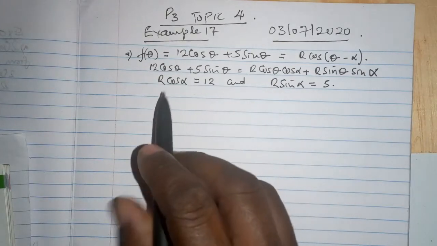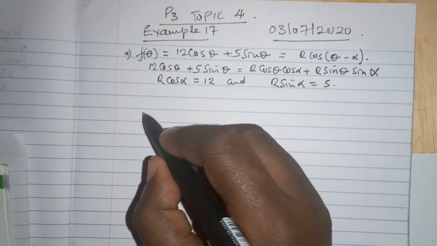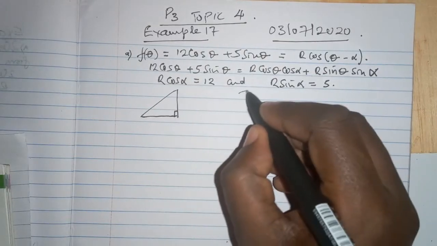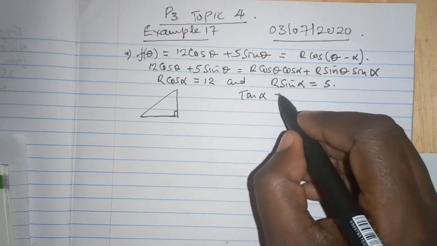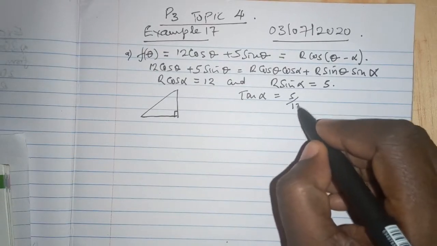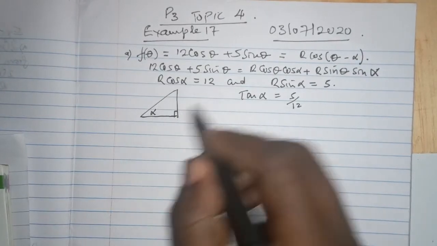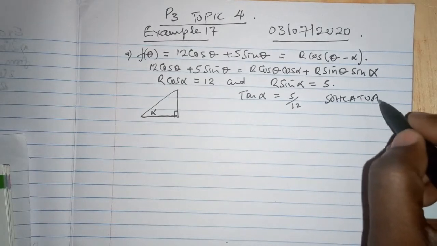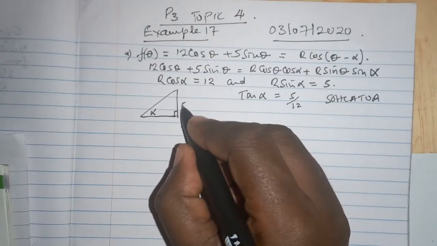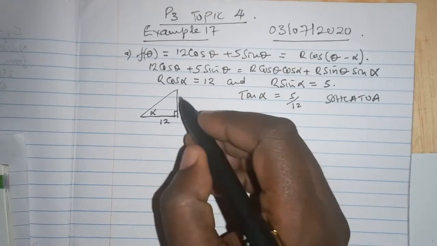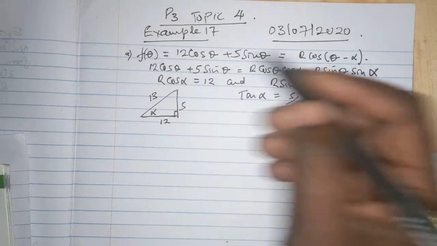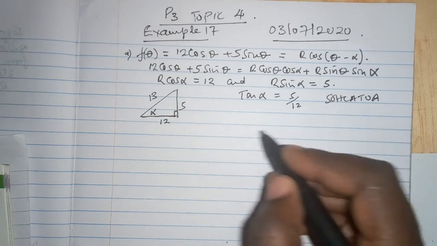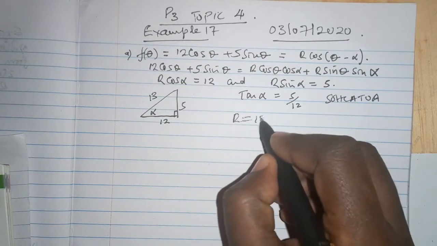And of course, if we go the Pythagoras triangle way, the tangent of alpha is going to be 5 over 12. And if this is alpha, according to SOHCAHTOA, tan is opposite over adjacent, so this is 5 and this is 12. According to Pythagoras theorem, this is 13. So without going through the r squared cos squared thing, we can now tell that r is equal to 13.